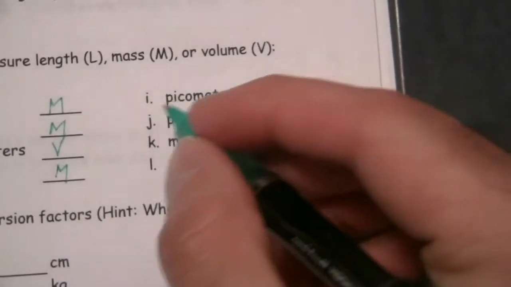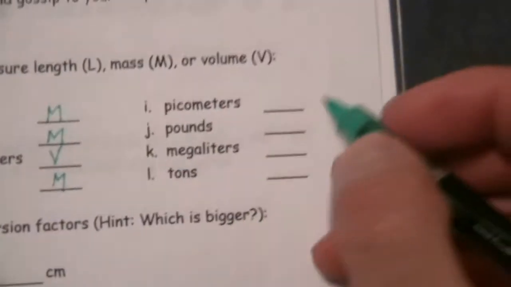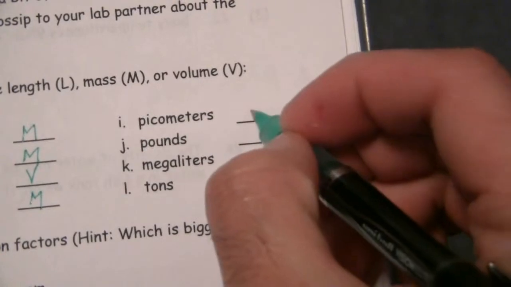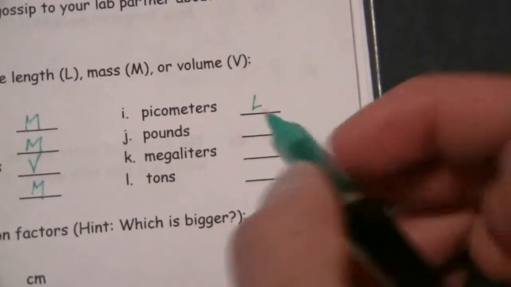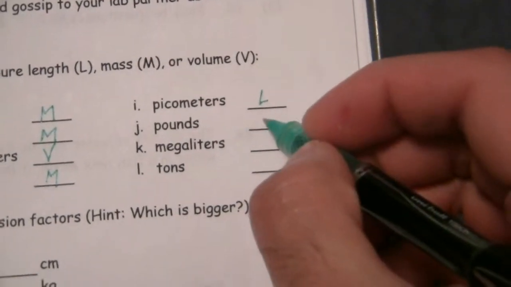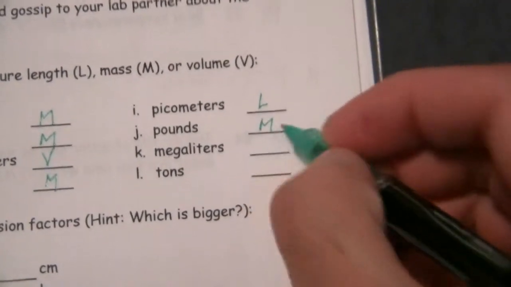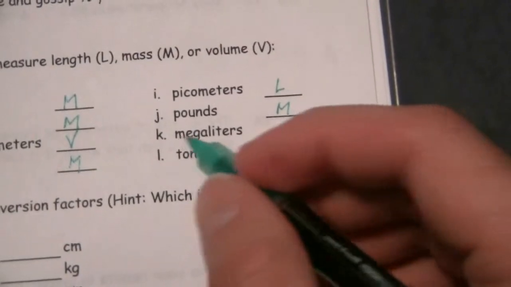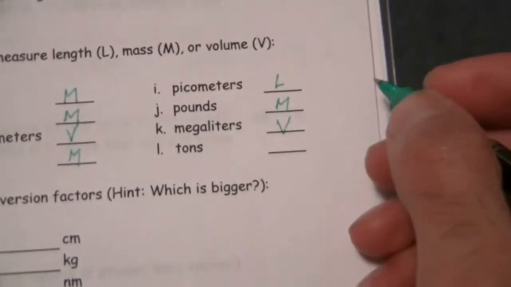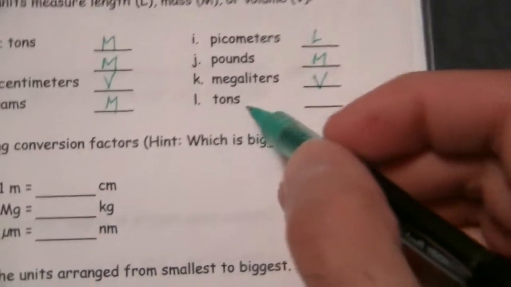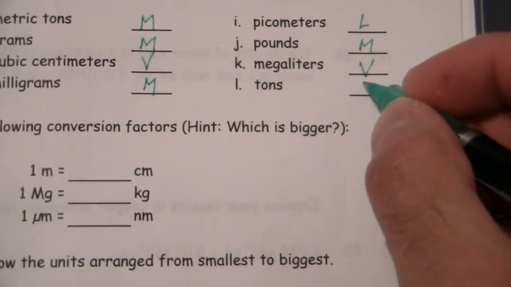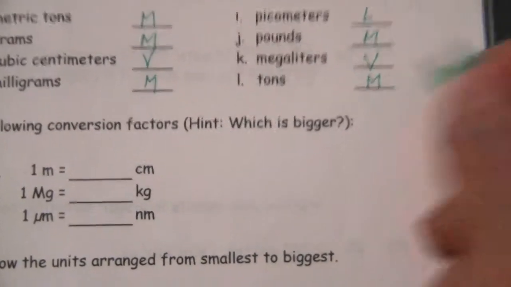Picometers, that's length. The pico makes it a very small length, but the meter nevertheless is a length unit. Pounds, measure of how heavy something is, so that is mass. Megaliters, again, the liters, the key unit there, volume. And tons, just like the metric tons we saw, is a measurement of how heavy something is, or its mass.